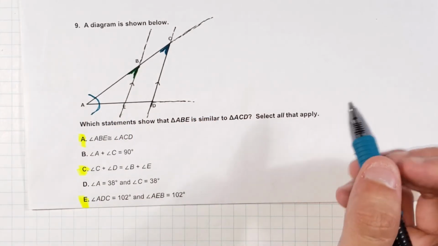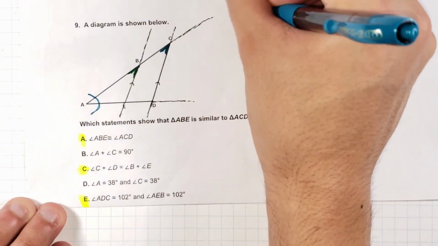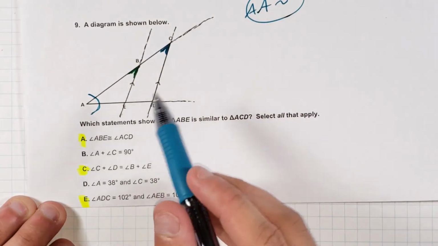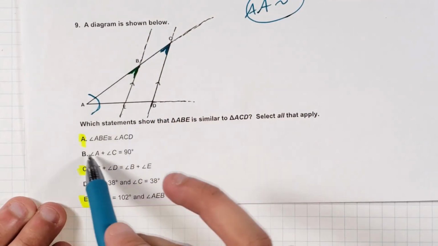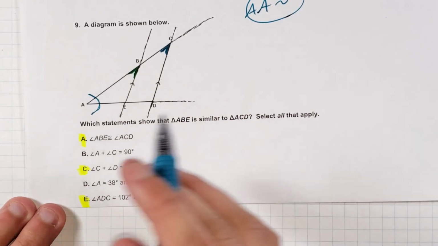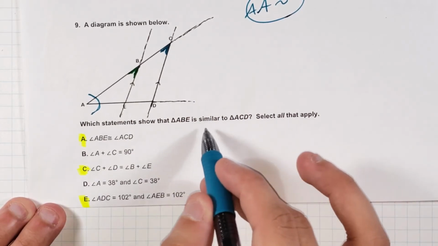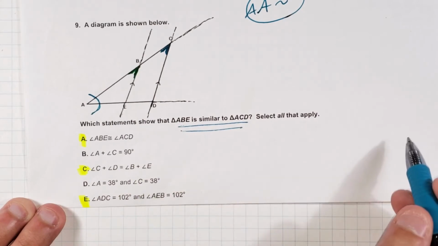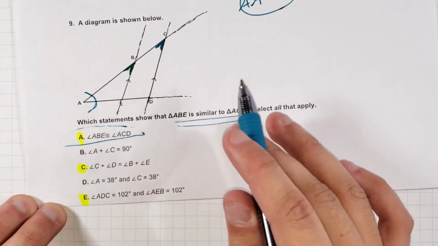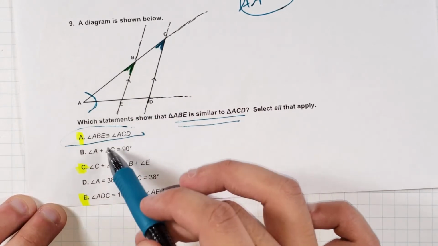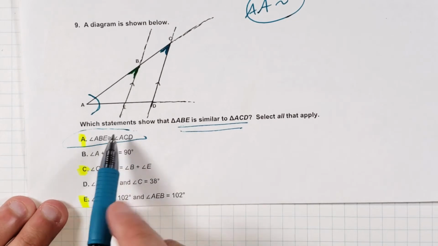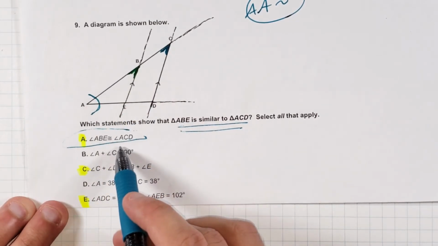All right. So remember, angle similarity. Very useful. So the fact that angle ABE is congruent to ACD gives us angle similarity, which in turn is going to tell us that we have similarity. So we're going to select this one. And these in fact are congruent. Triangle ABE is congruent to, I'm sorry, I said triangle. Angle ABE is congruent to angle ACD.